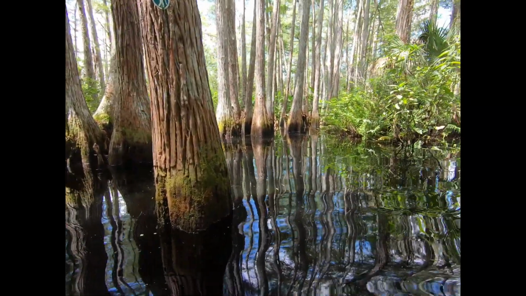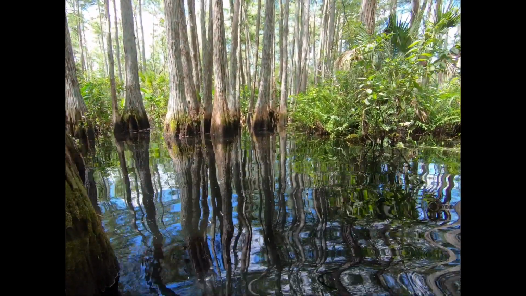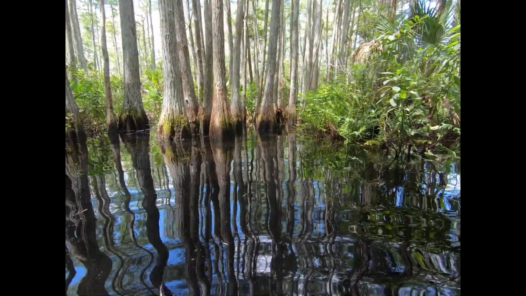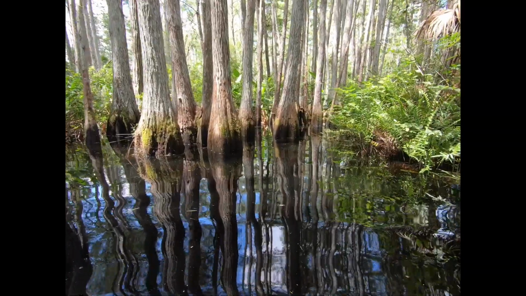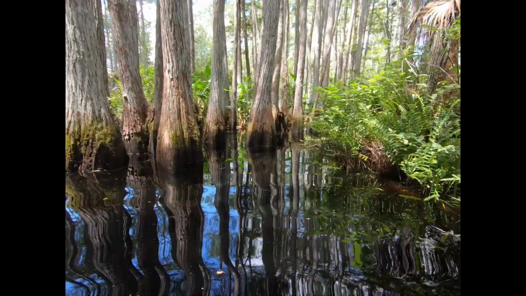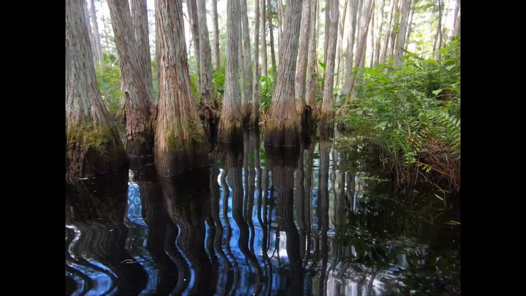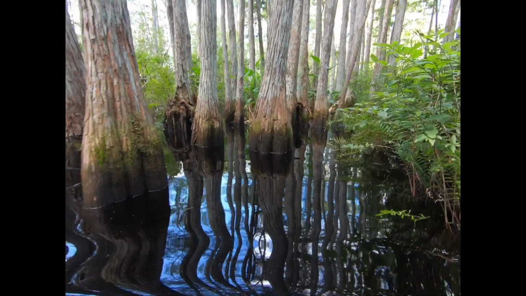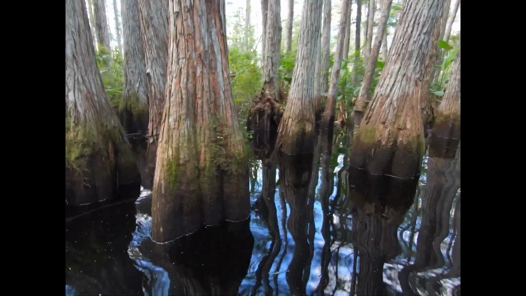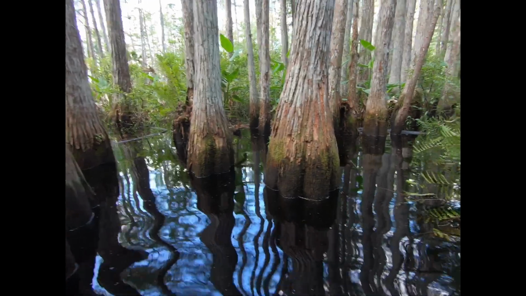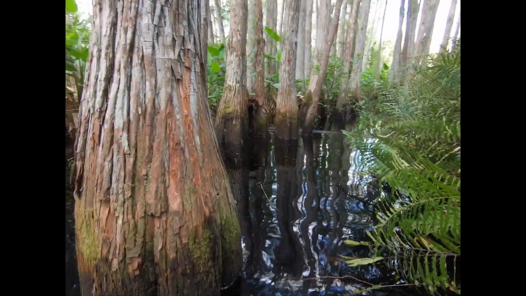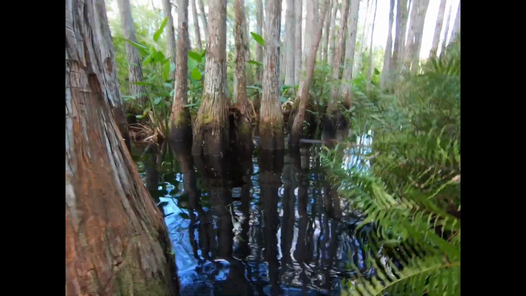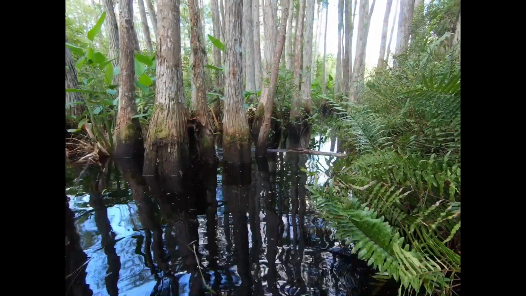So I would say during most of the rainy season, the water is about waist deep. But I've been here when it's chest deep, towards the end of the rainy season, right after some major storms. And I've also been out here in late May, and I've walked all the way to the center of the cypress dome, and I have not even gotten my feet muddy because it's been totally dry.